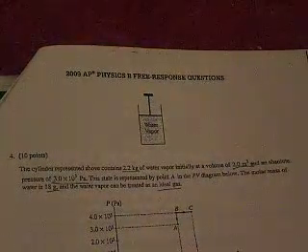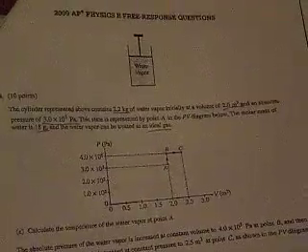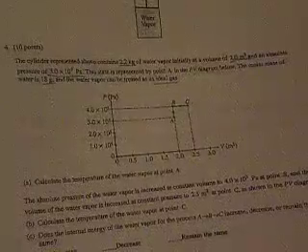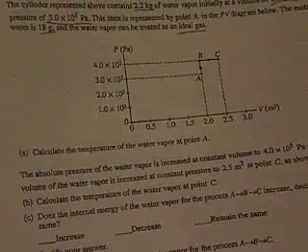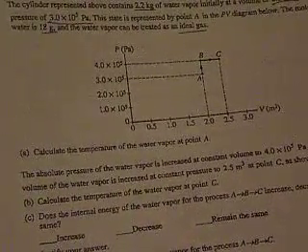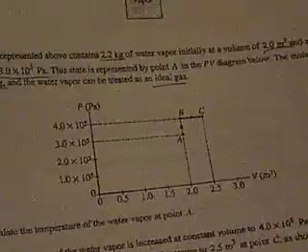So, now that we've highlighted everything in the question, let's see what part A asks us to do. And if you move down, you will see that there is a graph. Part A asks us to calculate the temperature of the water vapor at point A. So let's zoom in onto the graph and see what point A looks like.